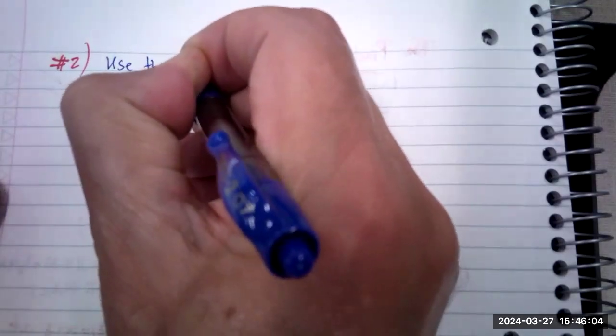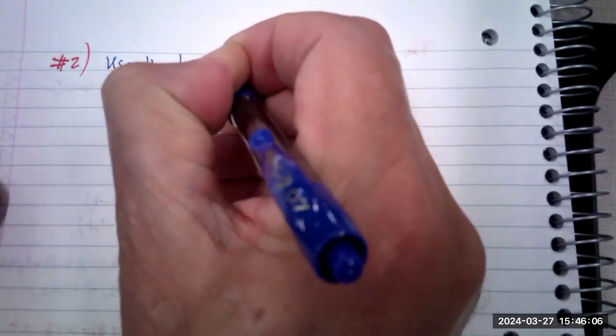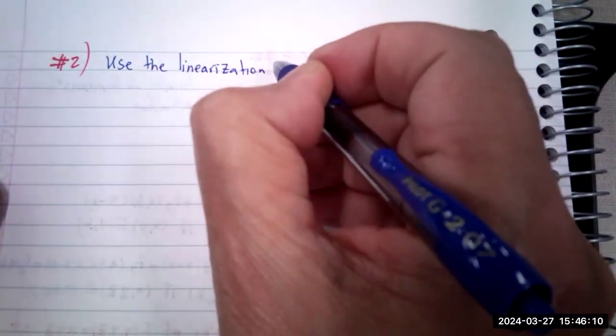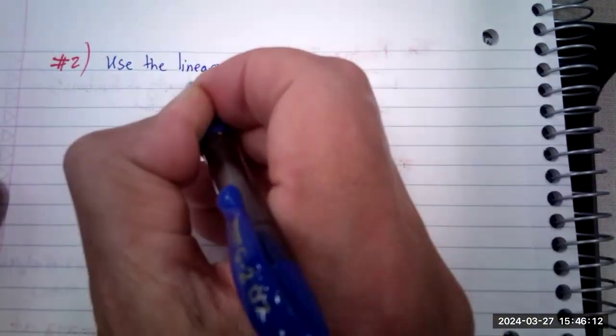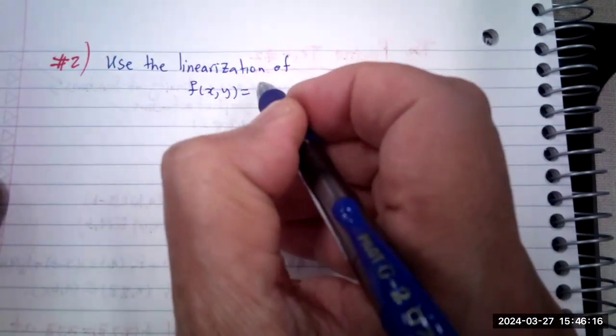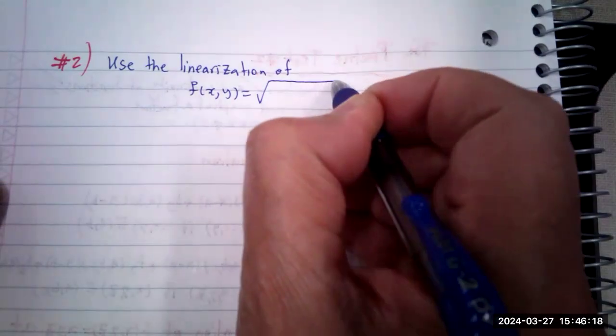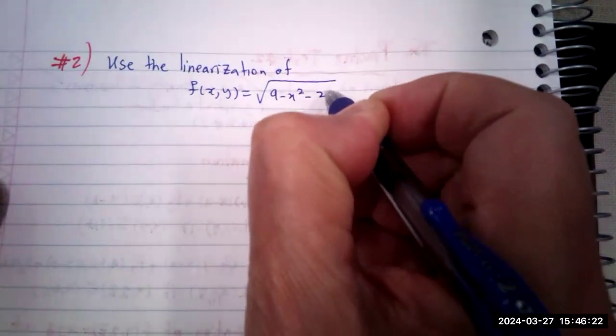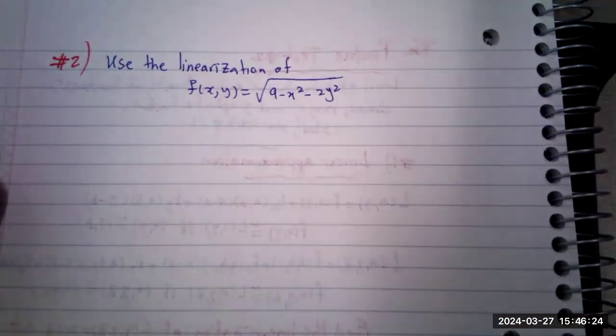So that's it. We want to find the linearization, okay? And this is it. We ask you to use the linearization or linear approximation of this function, okay, of the function f of x, y. It may be 3 variables, but in this case, 2 variables. It's 9 minus x squared minus 2y squared.